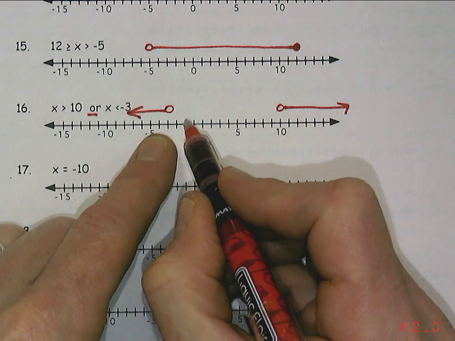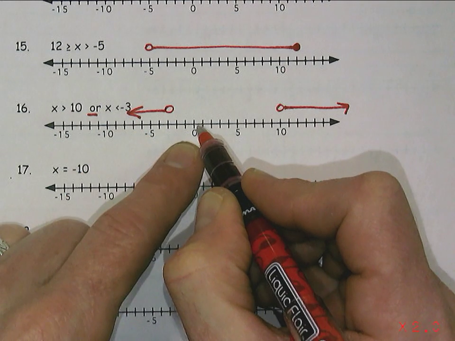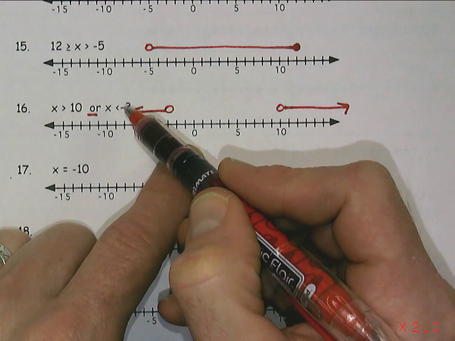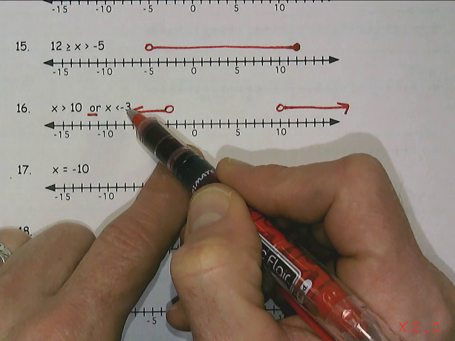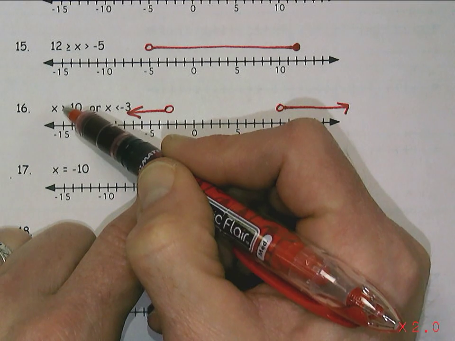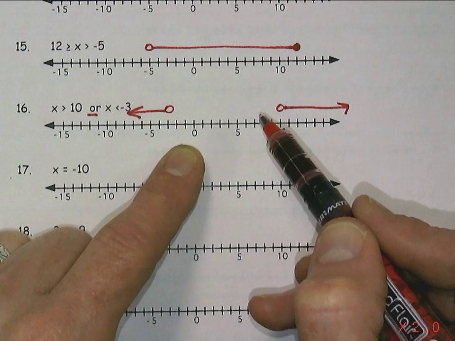Really, the only numbers that don't work now are these ones in the middle. So x could not be 0. It would not be true that x is less than -3. 0 is not less than -3. It's more than -3. And 0 is not more than 10. So these numbers in here do not work.